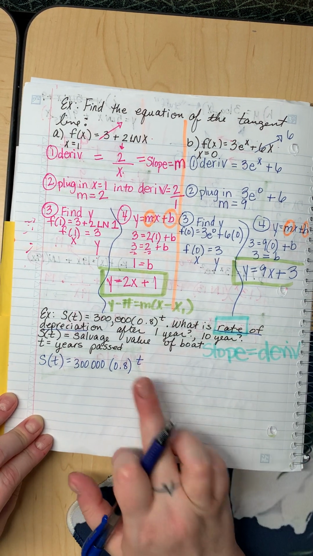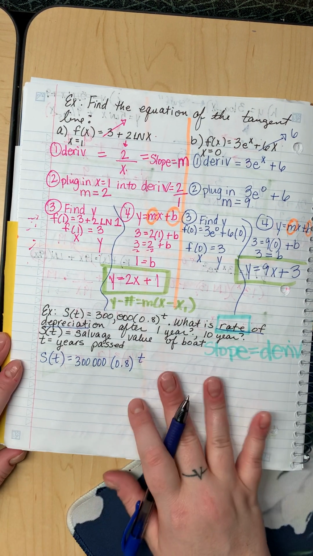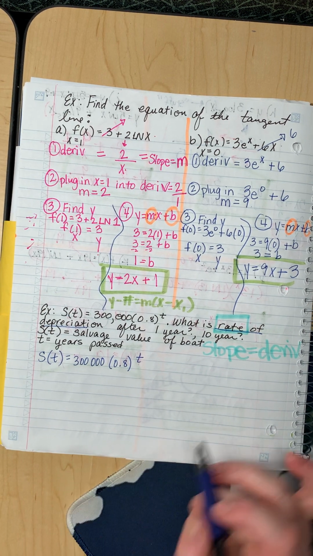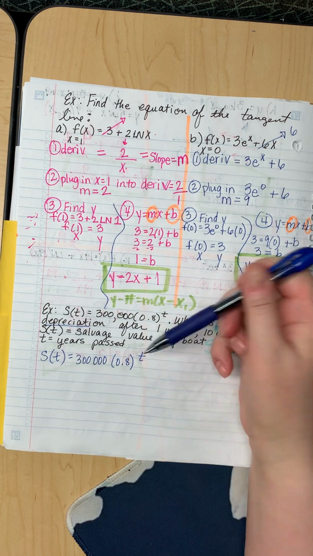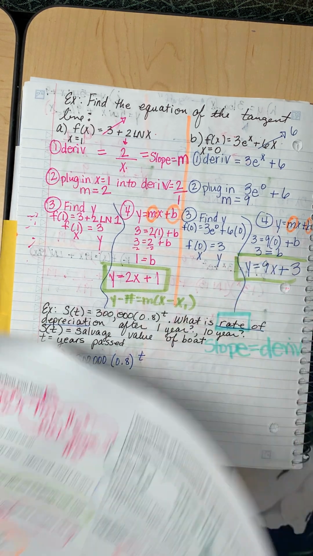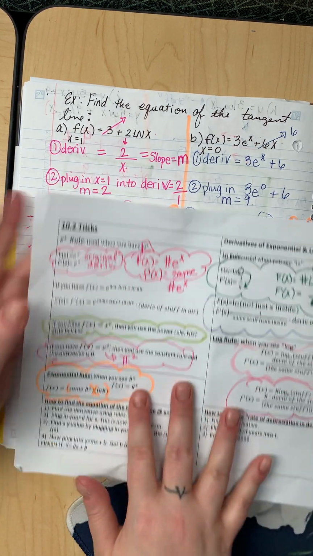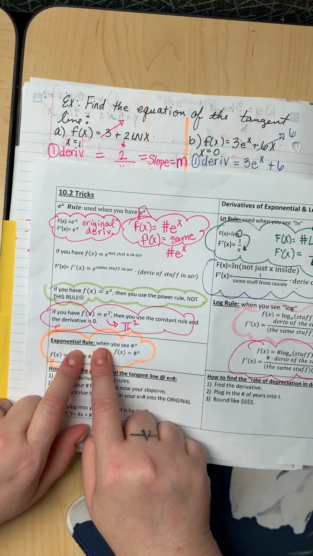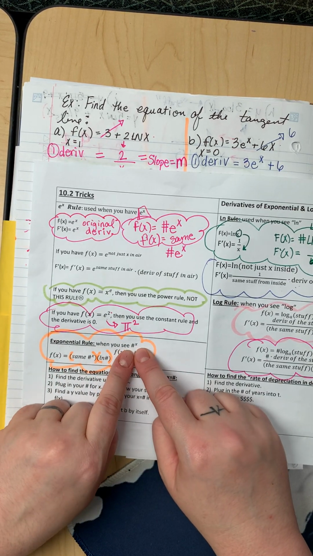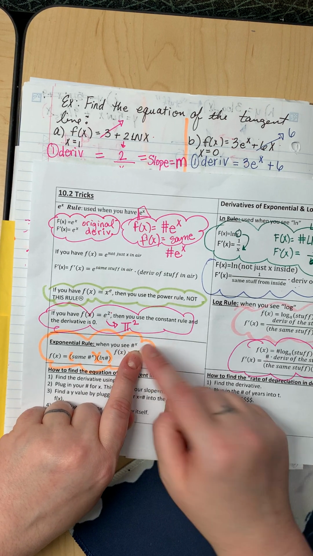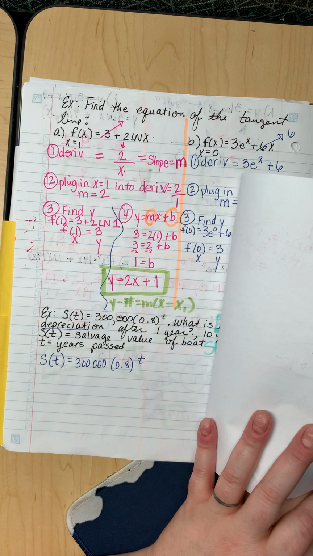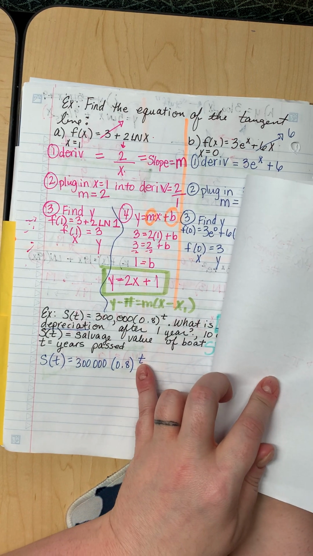Okay, so this t is in the air. Well, let's go back to our tricks for how to find the derivative of something that has a number that's big and normal and then a letter in the air. It's this one, the exponential rule. Usually we have the letter x, but here, since we're talking about time, we have a letter t.